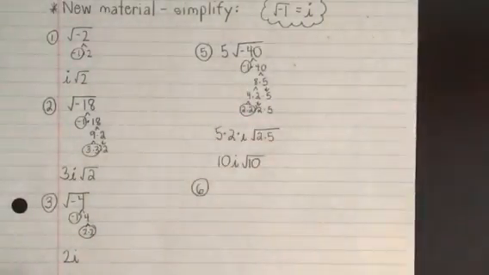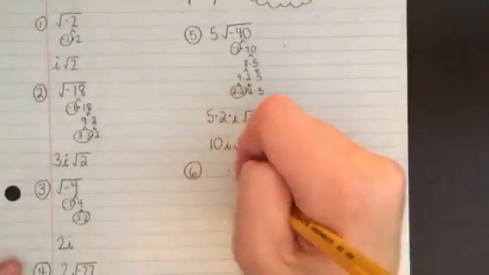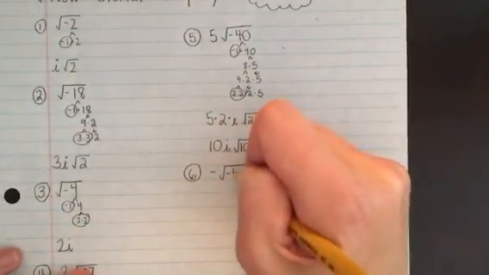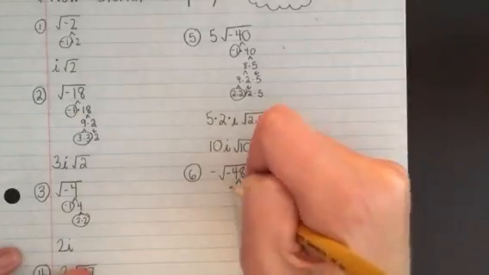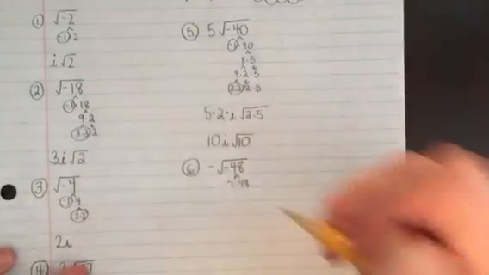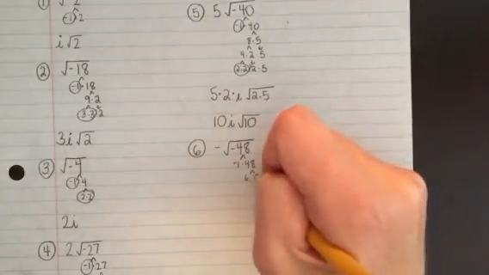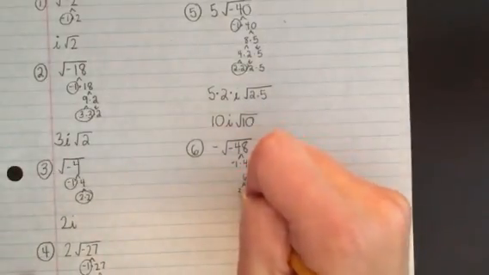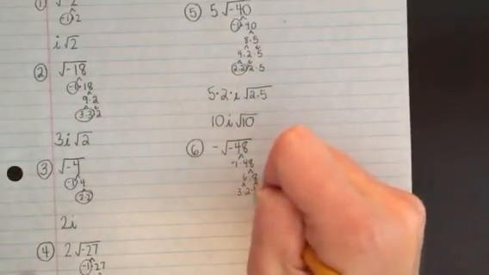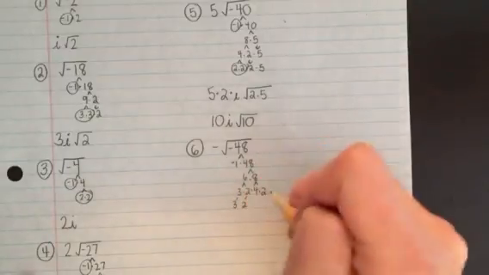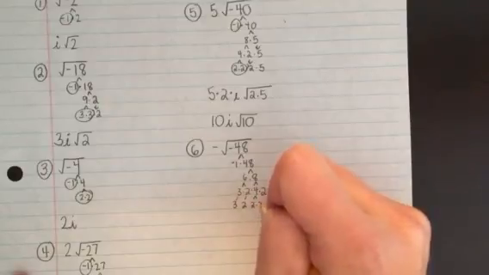One more. I have a negative on the outside, square root of -48. That'd be -1 times 48. 48 could be 6 times 8. 6 is 3 times 2. 8 is 4 times 2. 3 and 2 come down. 4 is 2 times 2.